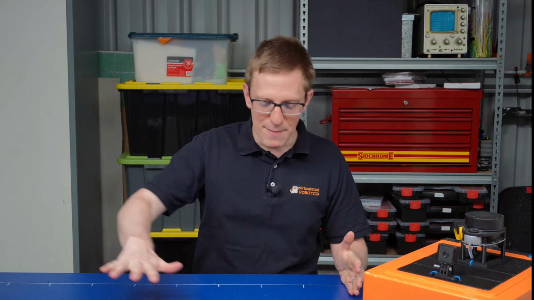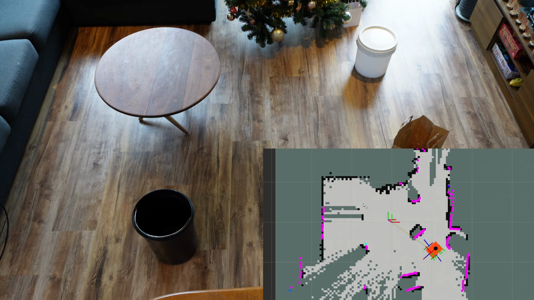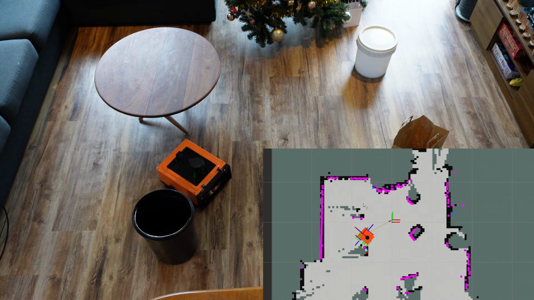In this video, we're going to see how we can do SLAM on our robot. So we're going to use the LiDAR on the robot along with the ROS SLAM toolbox to generate a map of the environment around the robot and then figure out the robot's position within that map. Then in the next video, we're going to be able to reuse that map with the nav2 stack.